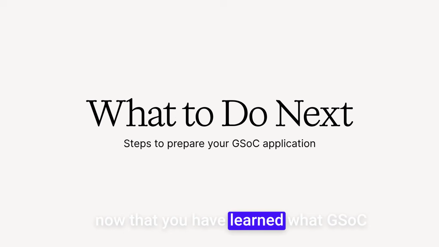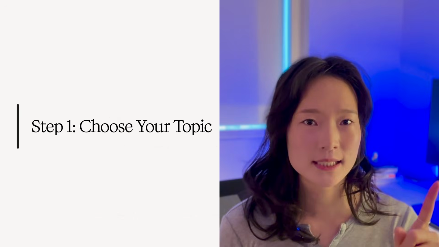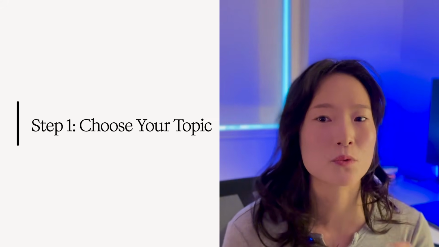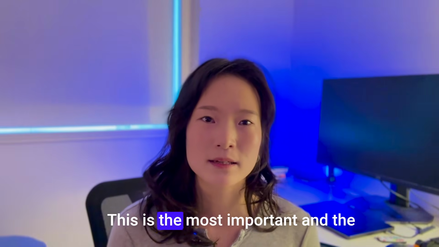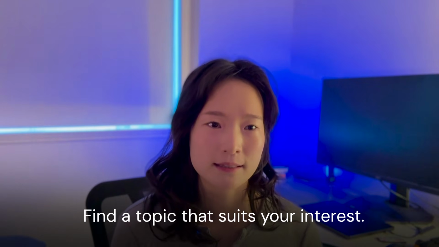Now that you have learned what Google Summer of Code is, let's look at what you should do. The first thing is looking for the topic that you want to work in. This is the most important and the first step that you should take. Find a topic that suits your interest.